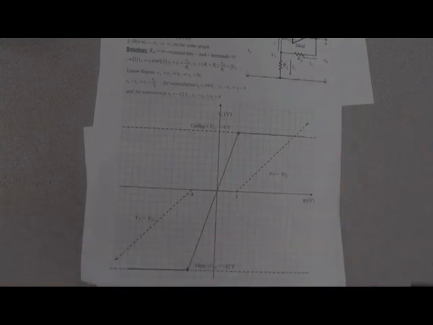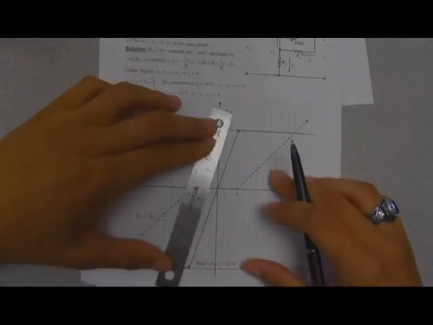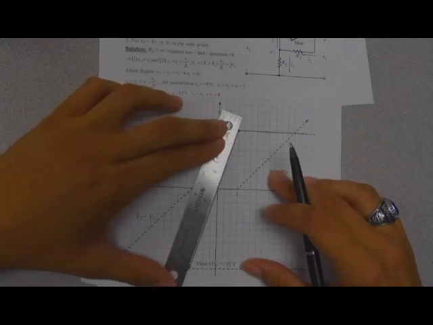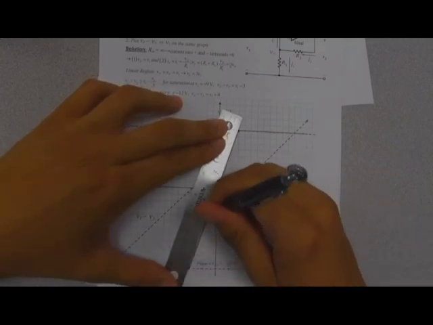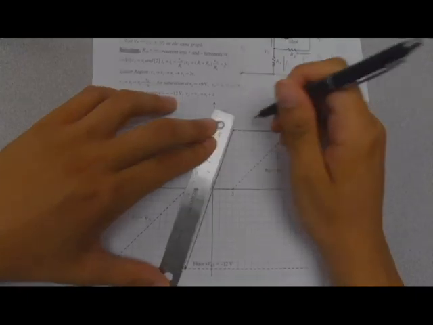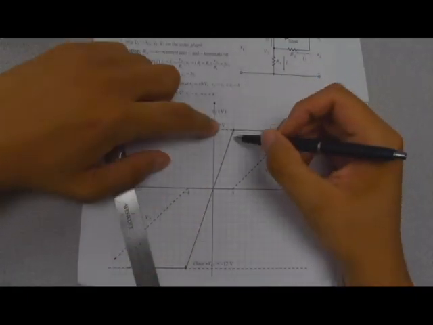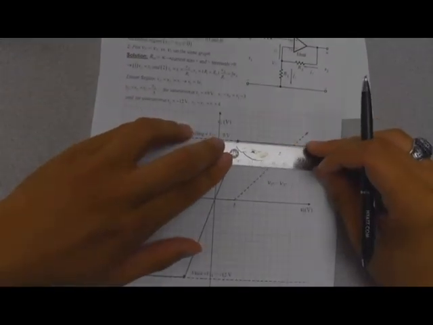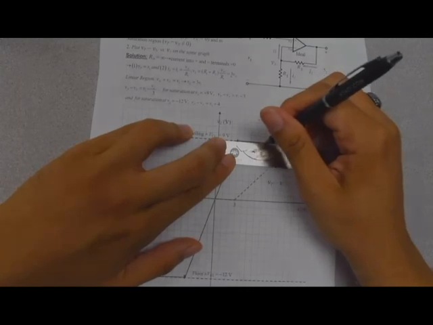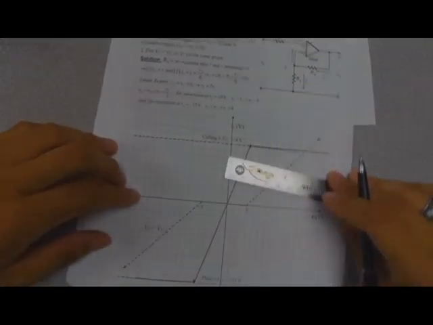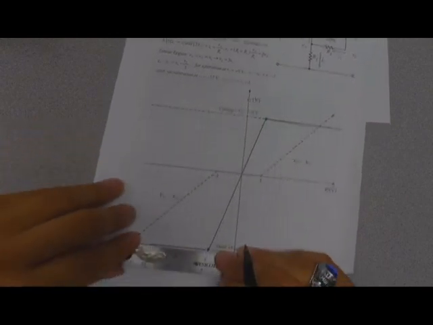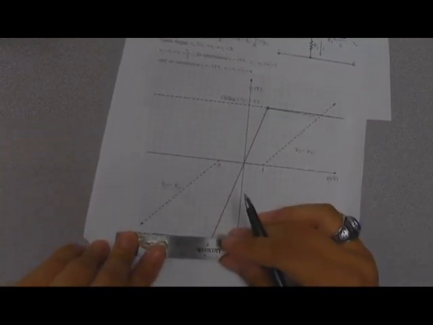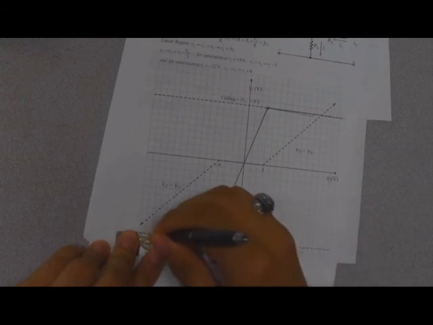Then you can take a straight edge and connect the two in a straight line. Since you can't actually get more than 9 volts out of this, you're going to have a saturated level here. And since you can't get less than negative 12 volts, you're going to have another level here. In between, it's just a straight line, linear.